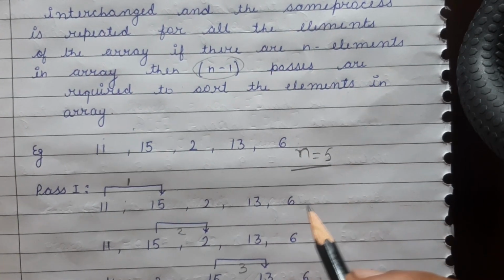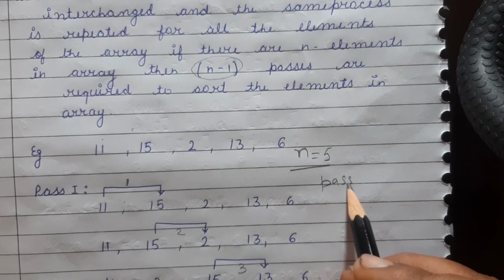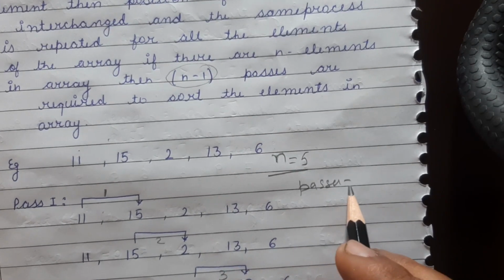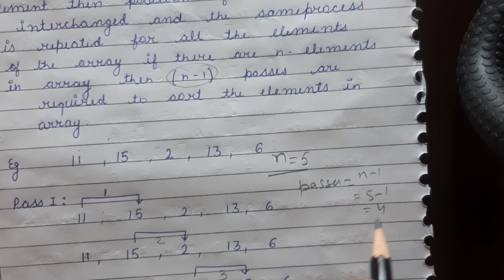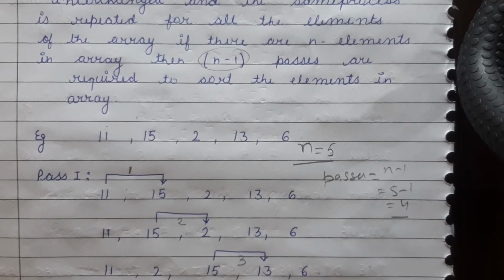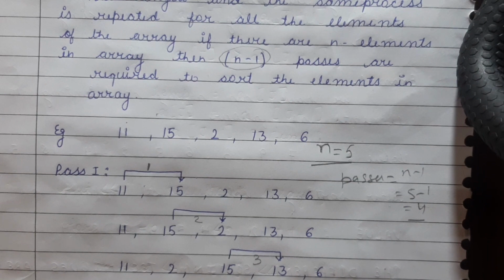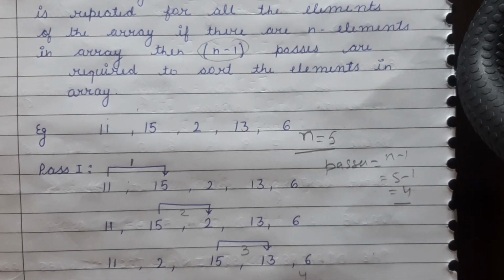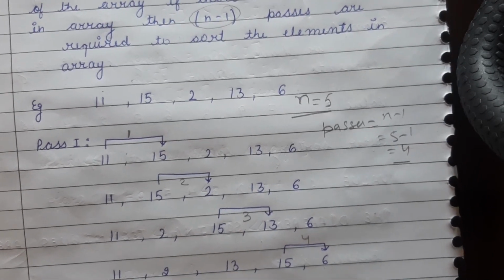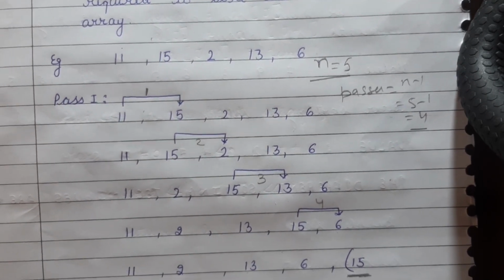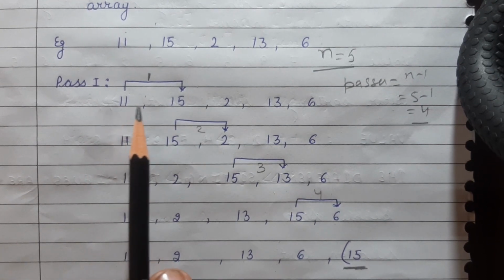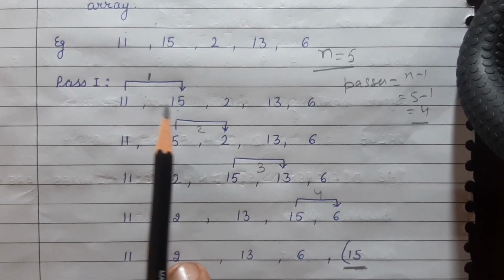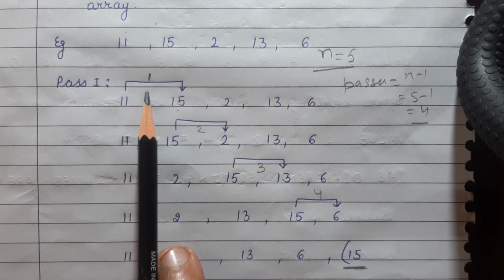It means how many passes are required? N minus 1, that is 5 minus 1, it means 4 passes. It means 4 passes are required to sort the elements using the bubble sort. Now first we start pass 1. Now in pass 1, first we compare the first element with the second element. This is our first comparison.